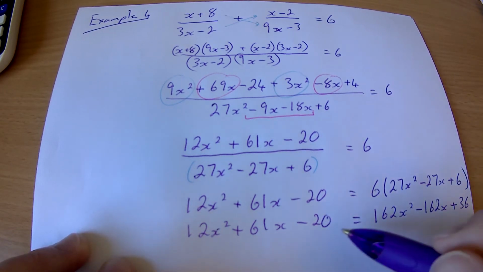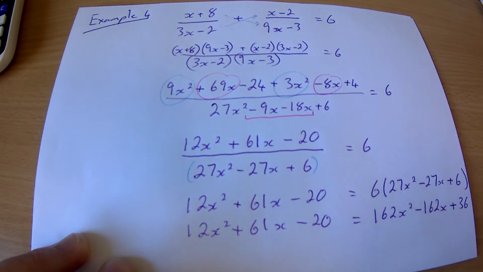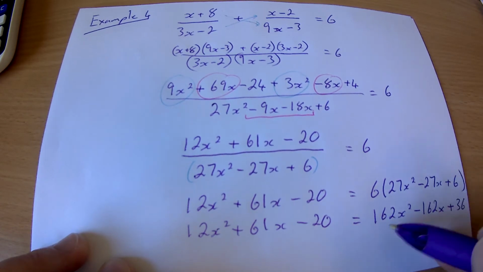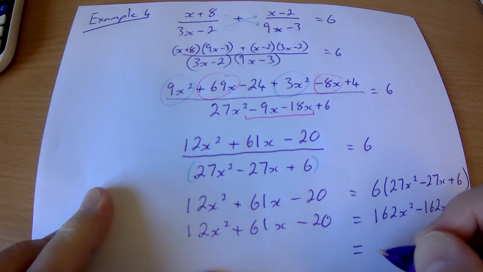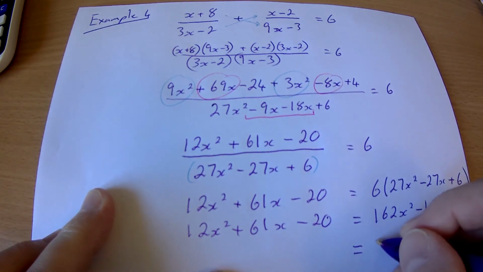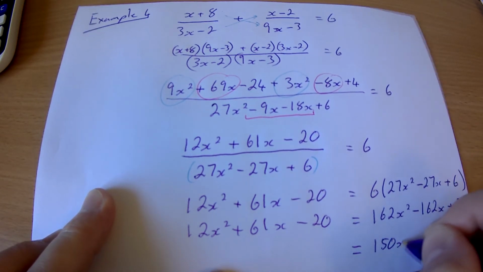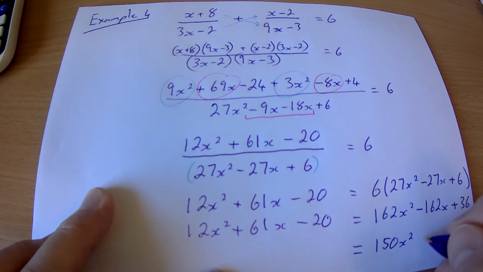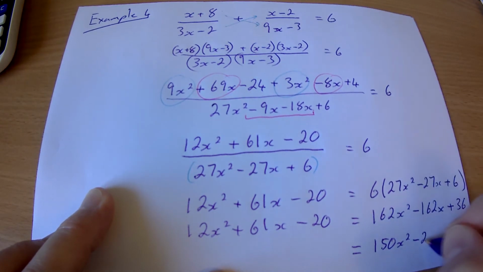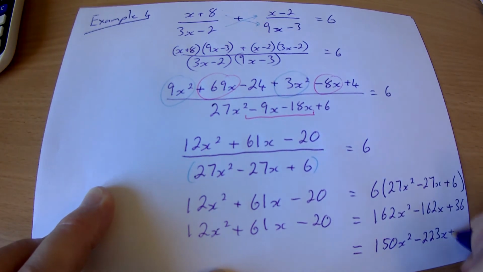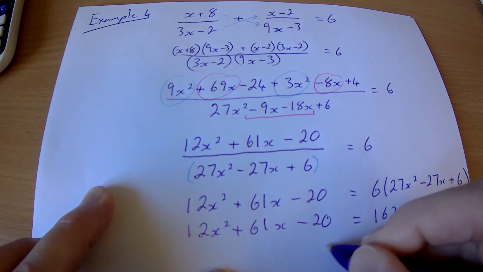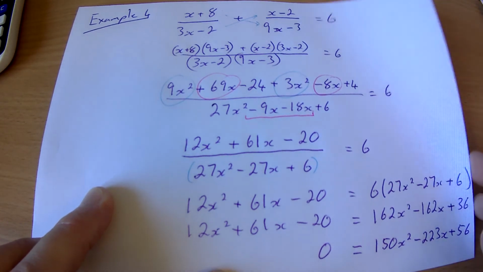Okay, so now we're just going to bring them all to the one side so it equals 0, because to solve a quadratic we need it to equal 0. So we'll do that, we'll take it over to this side. So that gives us a grand total of 150x squared minus 223x plus 56, and that equals 0. Glorious.